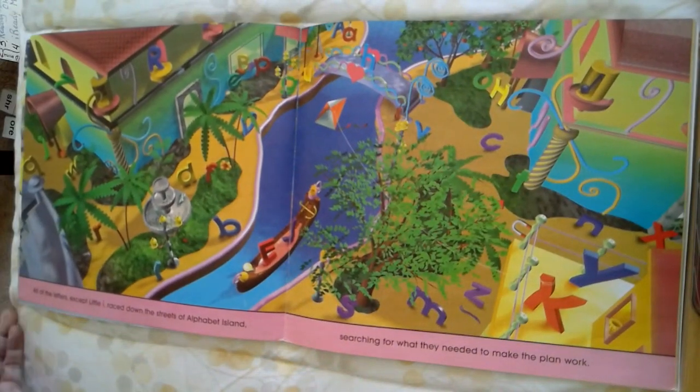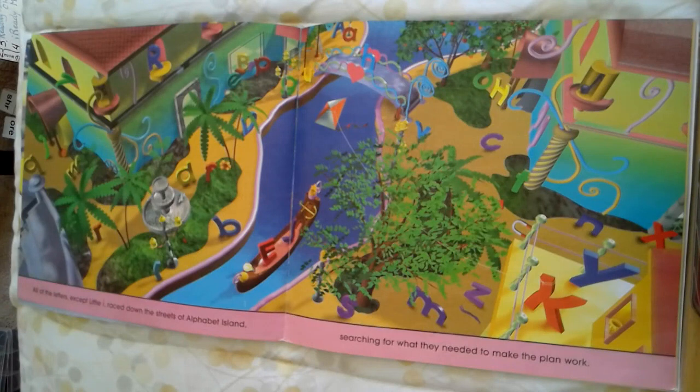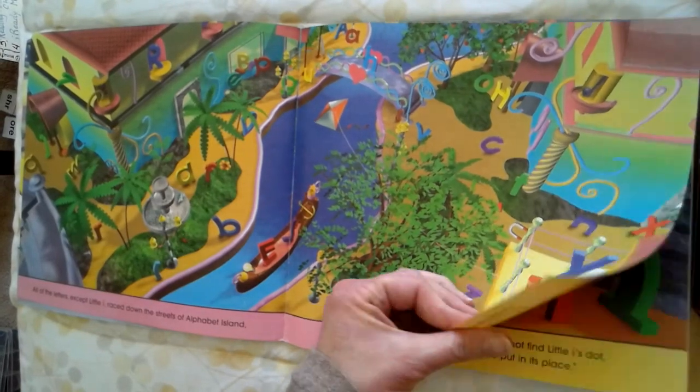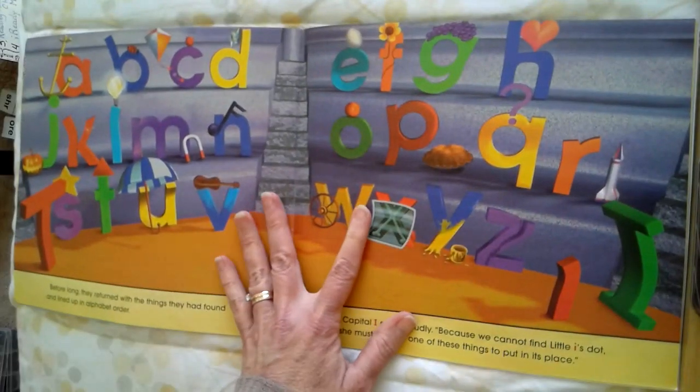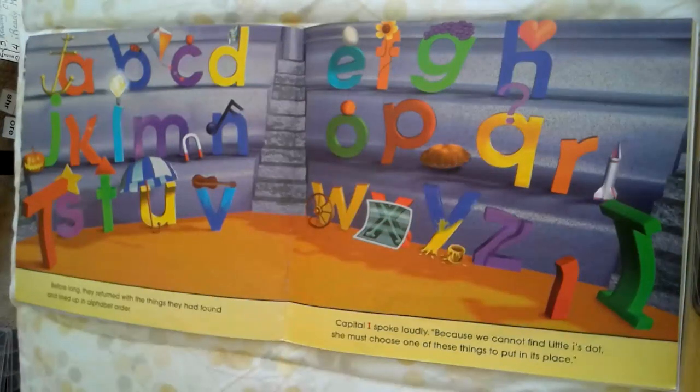All of the letters, except little I, raced down the streets of Alphabet Island, searching for what they needed to make the plan work. They're all grabbing different things. Let's see what they've got. Before long, they returned with the things they had found and lined up in alphabetical order. Check it out. A has an anchor.